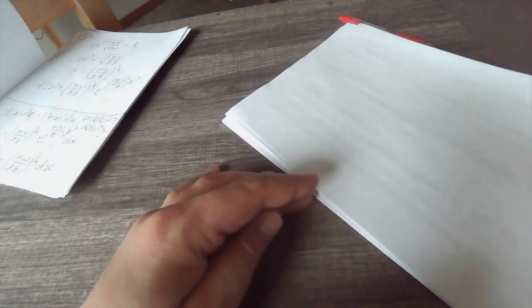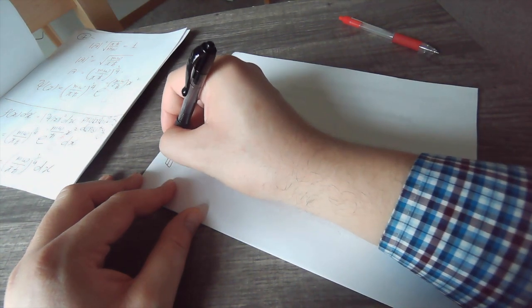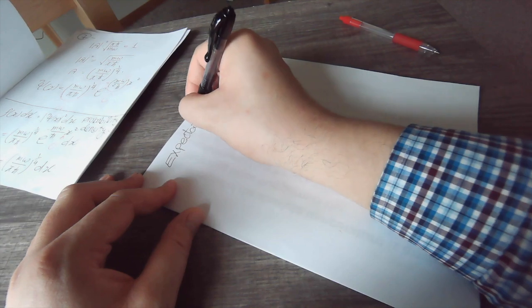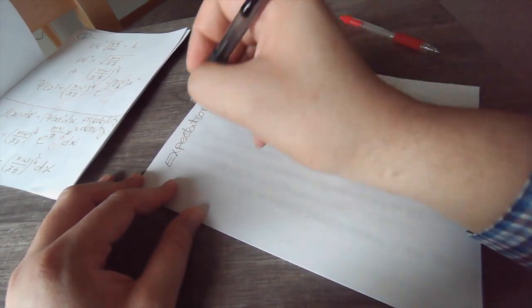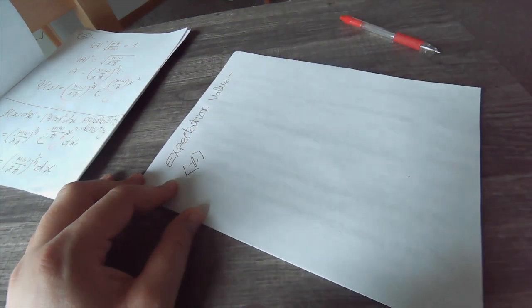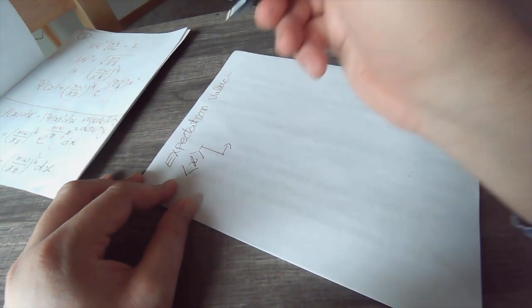So what do we mean by the expectation value? The expectation value can be written like this. We can have the position x and figure out the expectation value for the position x. How can we do that?